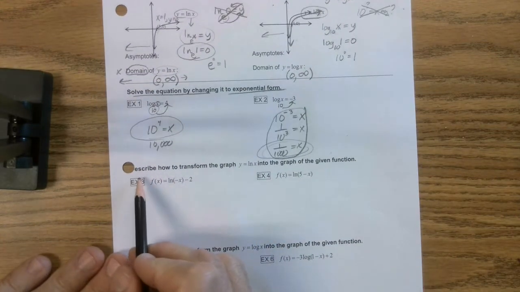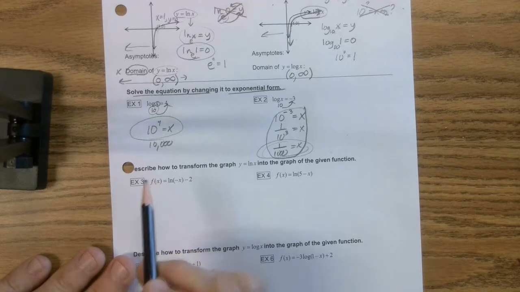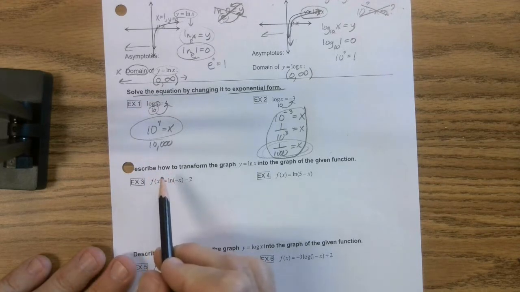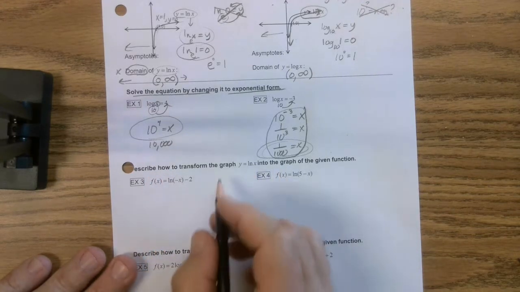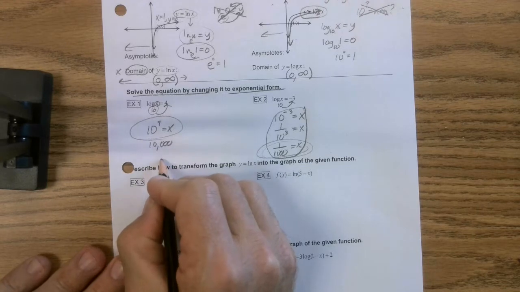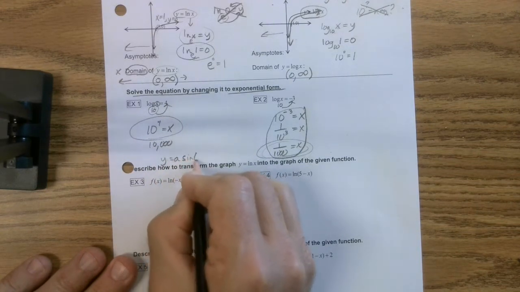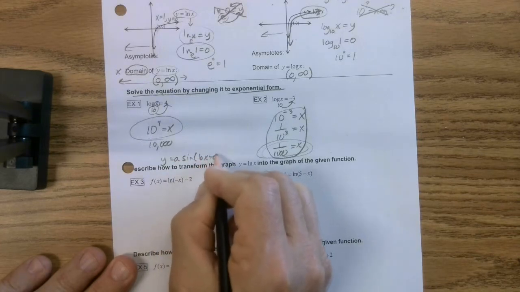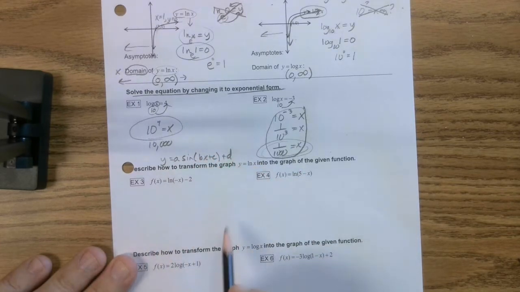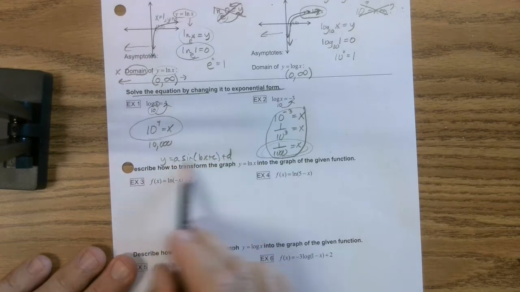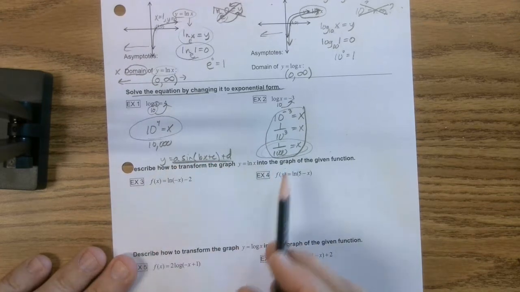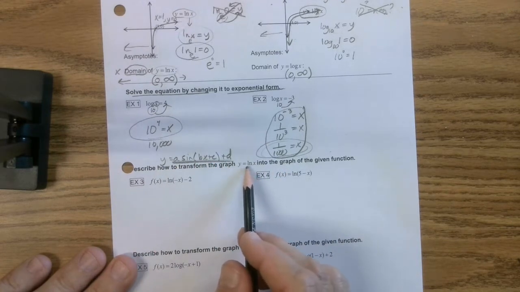Now we're going back to our graphing days. This should be somewhat easy, okay? So remember, the basis of this is y equals a sine bx plus c plus d. All this stuff is very, very similar to what this is talking about.